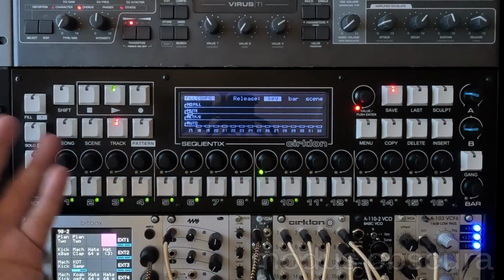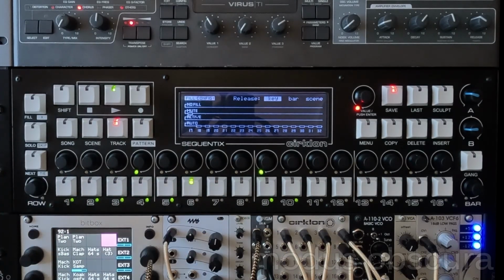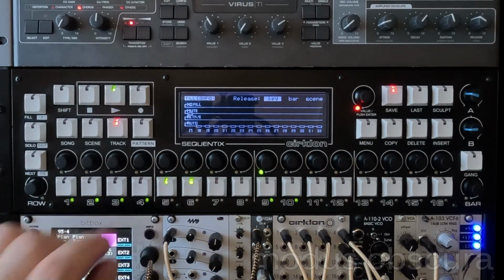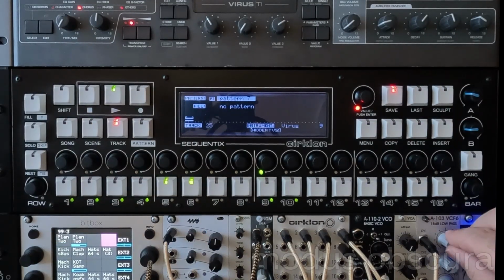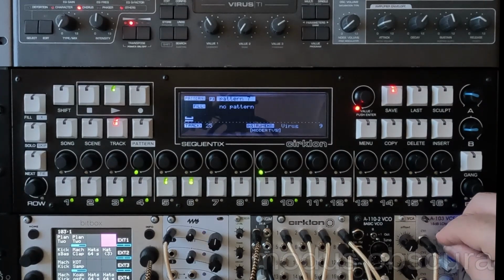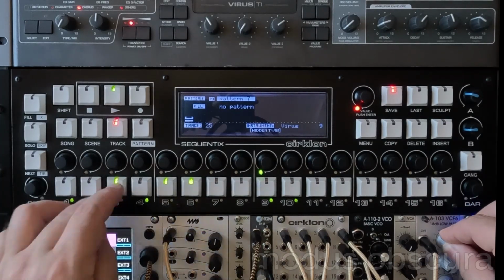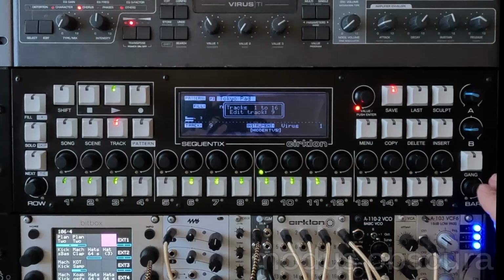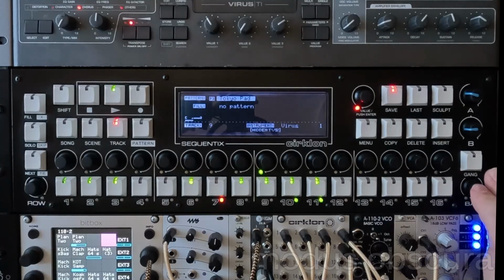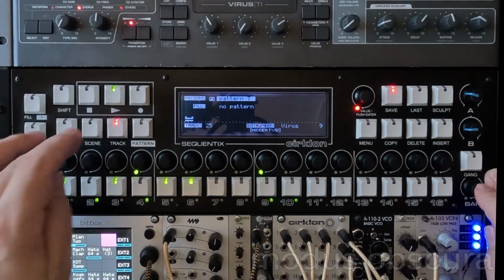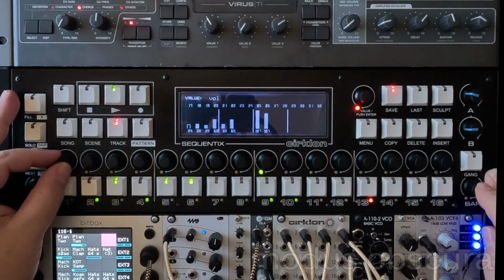Okay, now we'll start bringing in this other pattern. I just wanted to throw the 303 in there for this example. I can go in here and kind of control my levels.